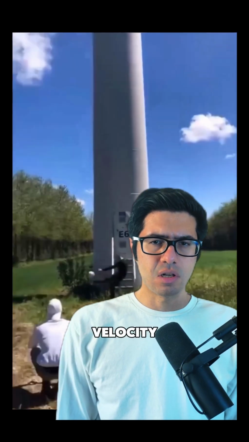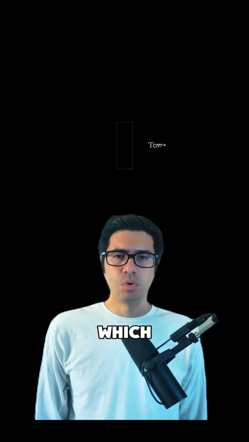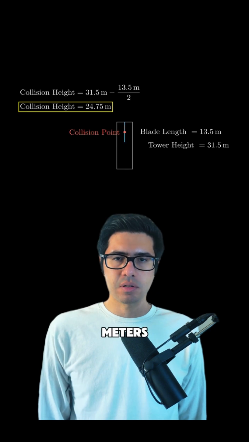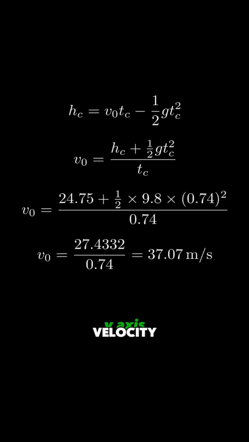Now let's look at the initial velocity of the ball. After the kick, it took the ball 0.74 seconds to make contact with the midpoint of the blade, which is at a height of 24.75 meters. Doing some simple math, we can calculate the initial velocity of the ball to be 37.